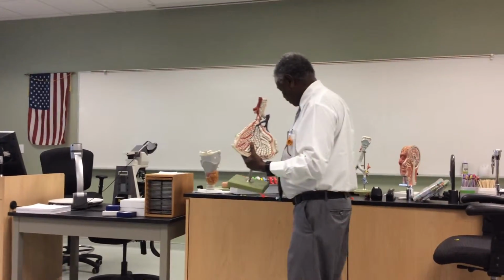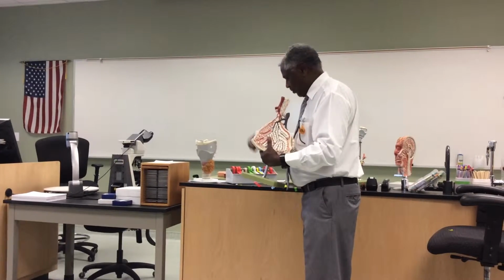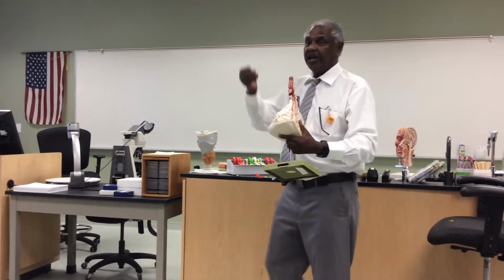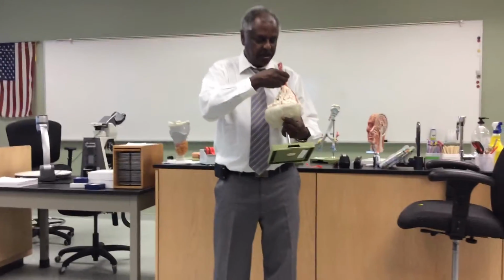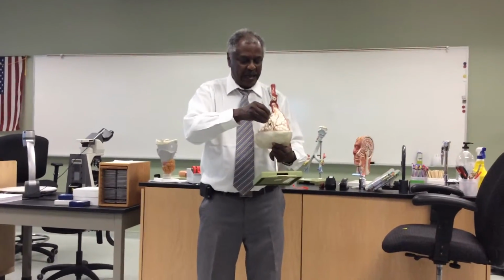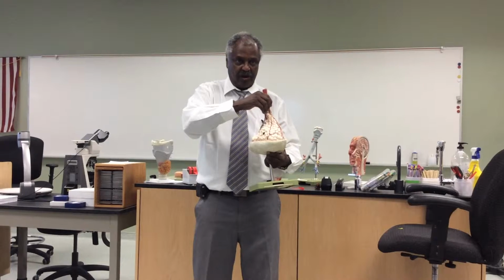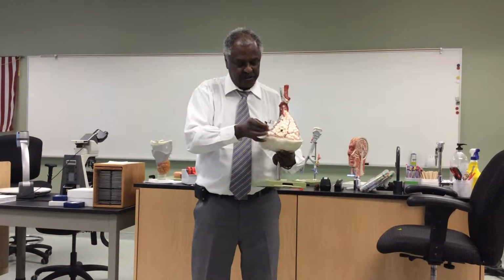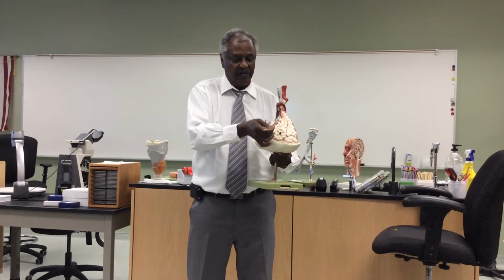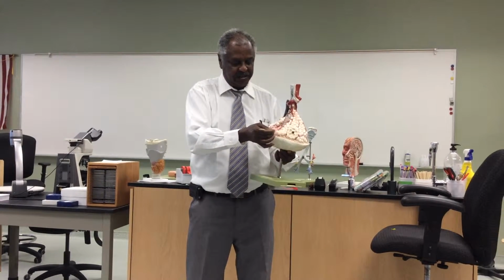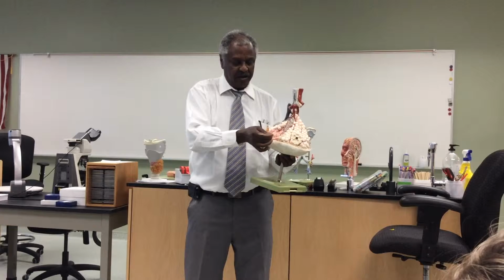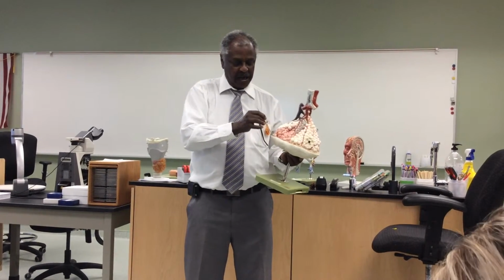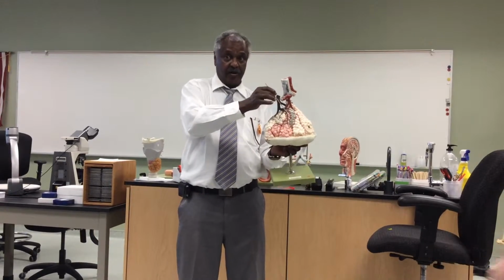Now, if the label, or if you follow my pointing here, those are the alveolar sac. This, all the way like that. All this bunched together like that. This is an alveolar sac. All of this is an alveolar sac.